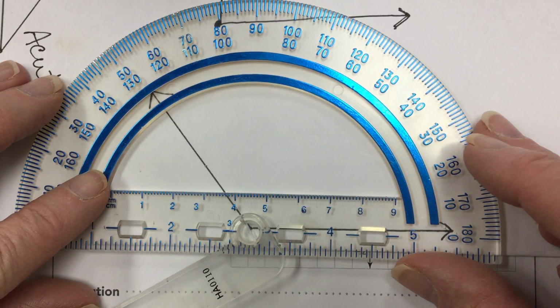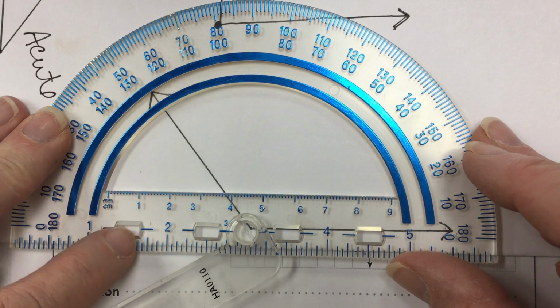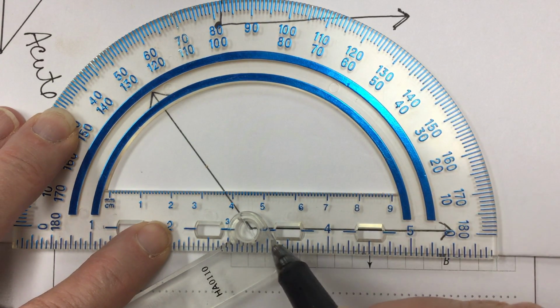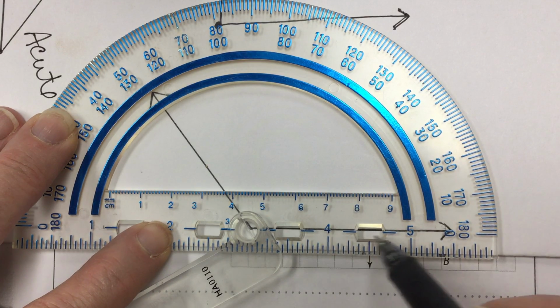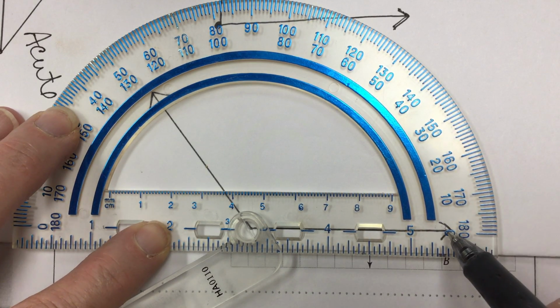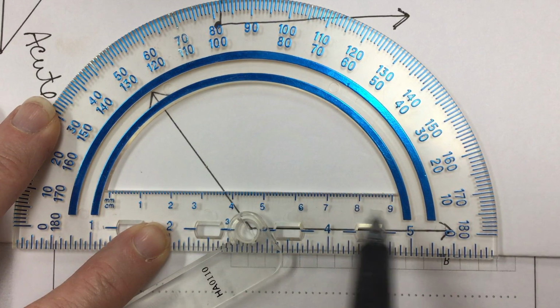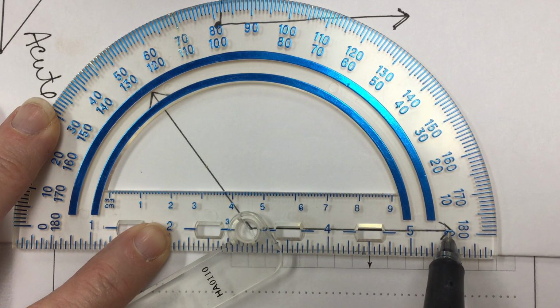Okay, what's the measure of this angle? Line up your vertex right in the middle of the hole of your protractor, lining up your initial ray with the lines on the protractor. Now again, wherever your initial ray starts, that's the scale. You have to start at 0. Whether you're on the left side or the right side, it depends. You have to look at your initial ray. This is where you start at 0.